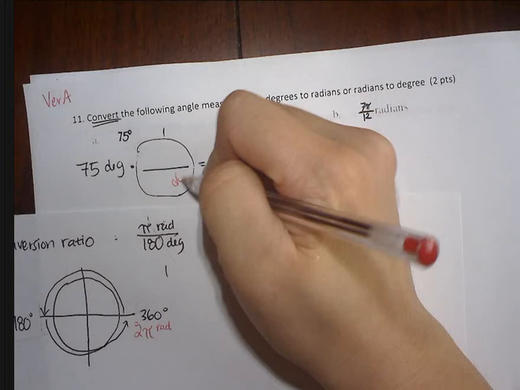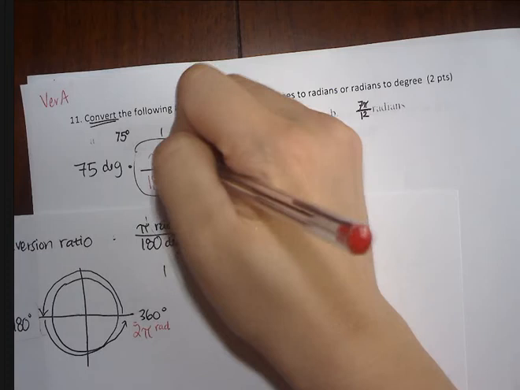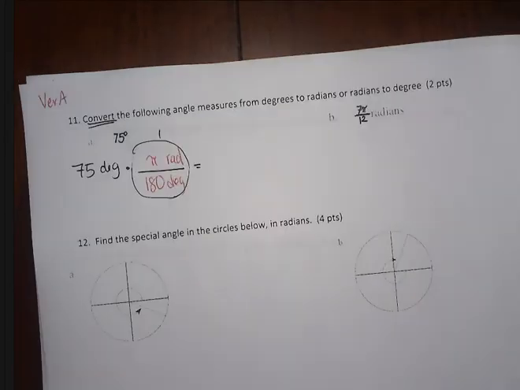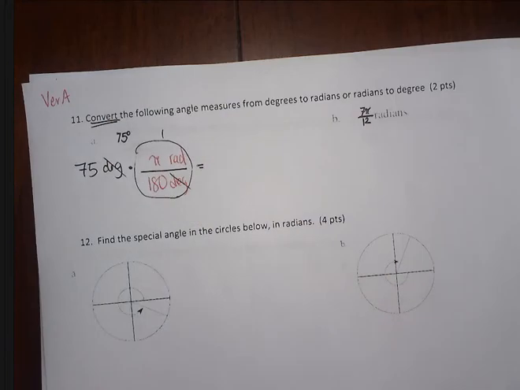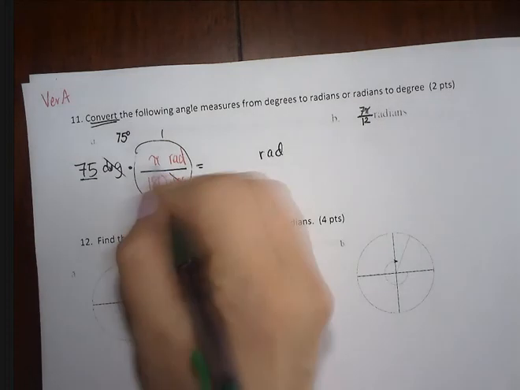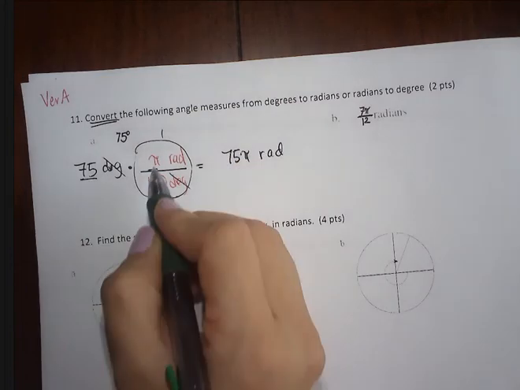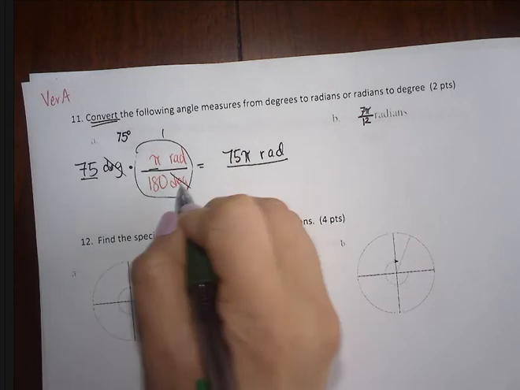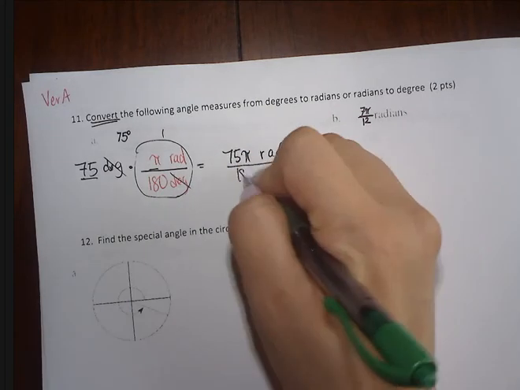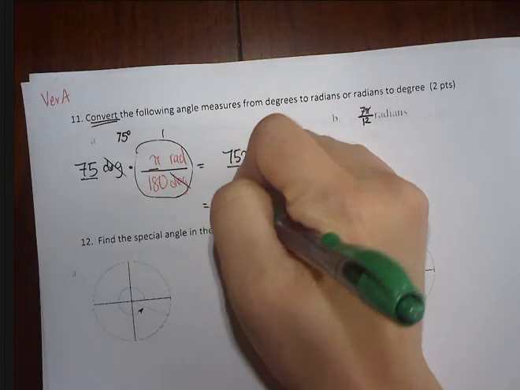Well, 180 degrees is equivalent to pi radians. That way, when we cancel, the degrees are going to cancel. So what's left? Radians. So we have 75 times pi, because that canceled, but this didn't cancel, that didn't cancel. 75 pi radians. The degrees units cancel, but the 180 did not. So how many radians do we have? We have 75 pi over 180 radians.